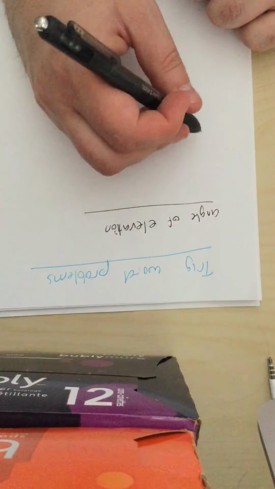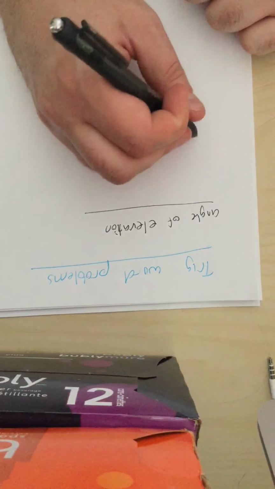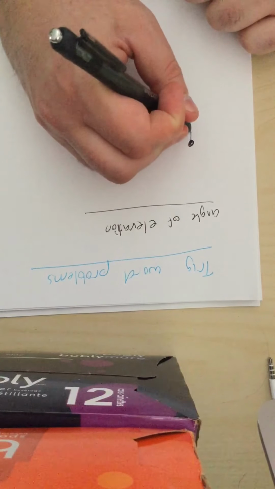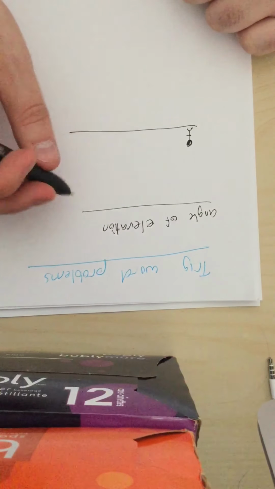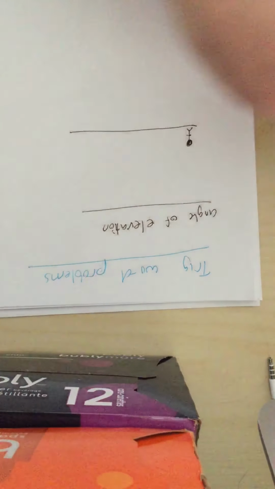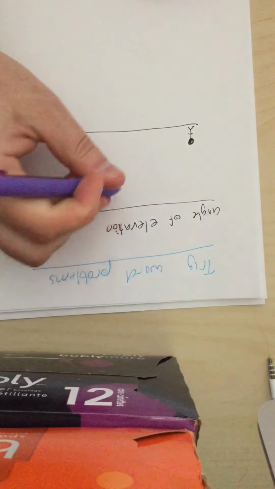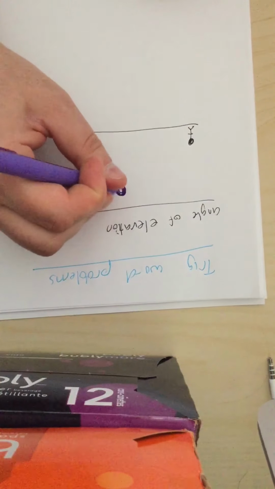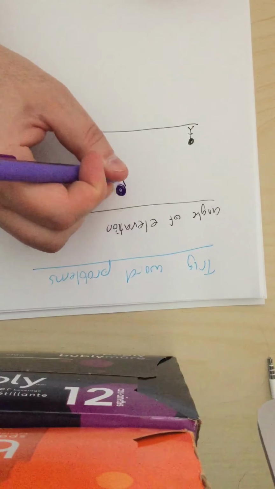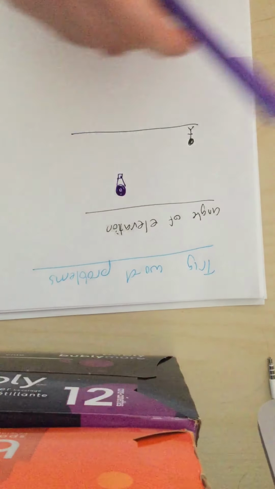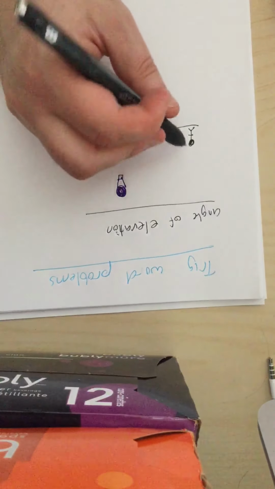So the angle of elevation is, imagine there's some dude. I'm going to do some beautiful art here. And the dude is looking at a balloon, a hot air balloon, hovering in the air with the basket. So that's the line of sight.